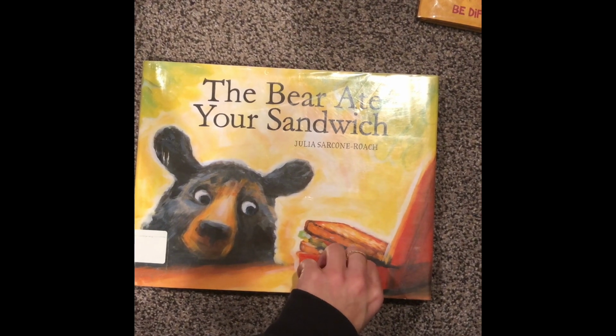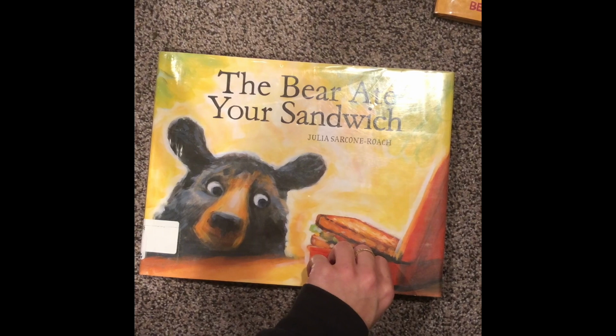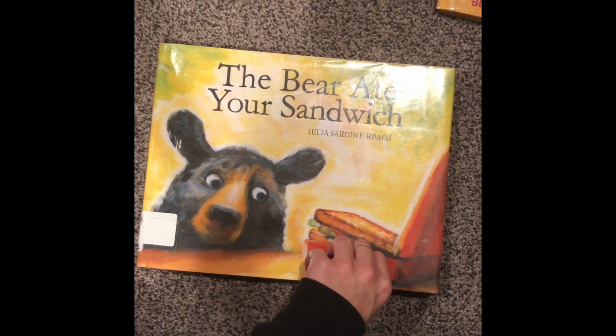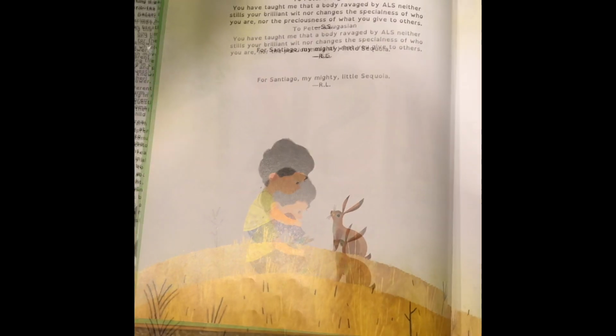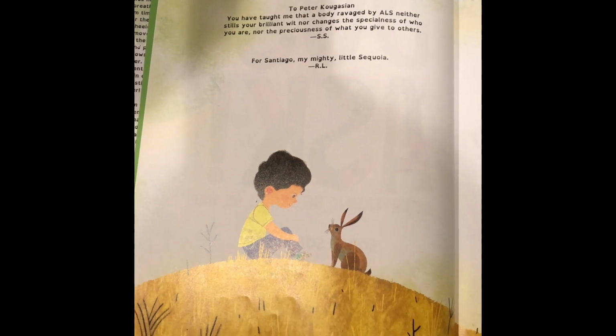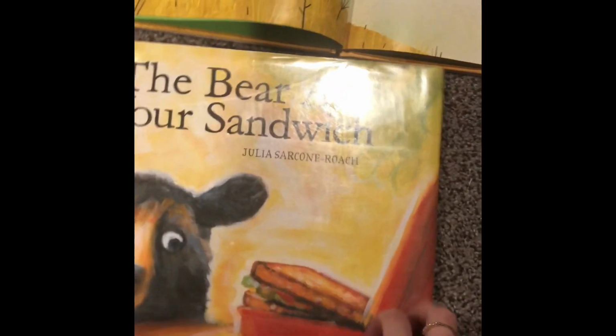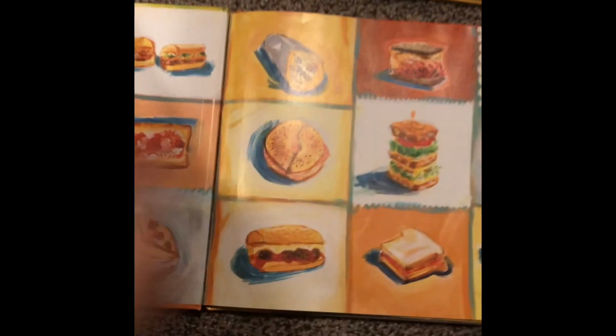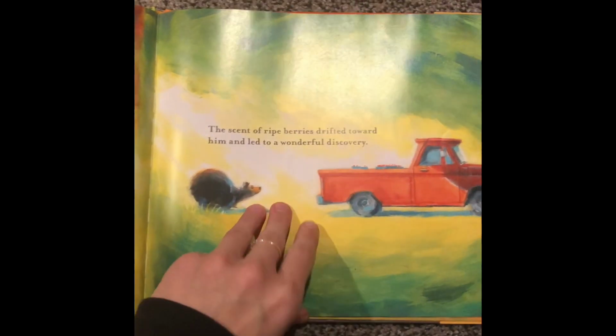How the front matter is different is in The Bear Ate Your Sandwich, the dedication page was in the back of the book, so right here. And then in the book Just Ask, the dedication page was in the front of the book. Also in the book Just Ask, next to the dedication page, the author has what is called a letter to readers. And in the book The Bear Ate Your Sandwich, there is no letter to readers at all.